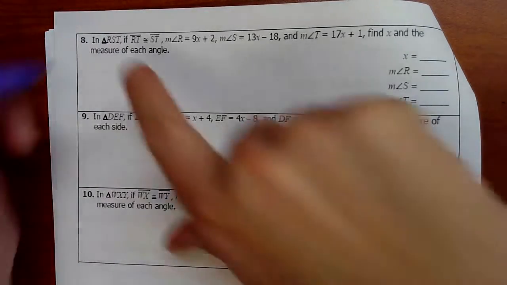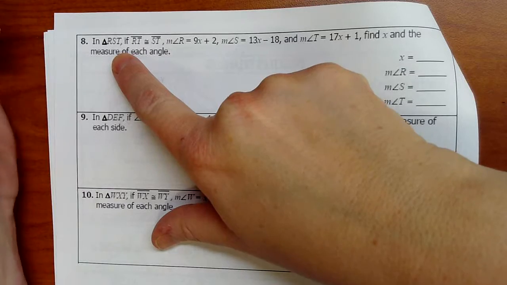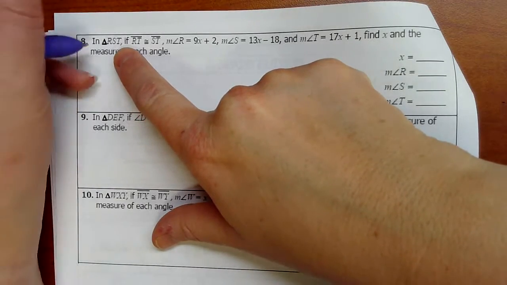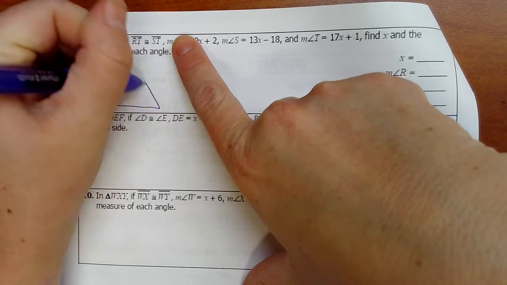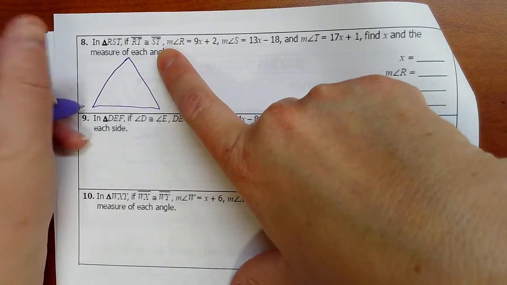So for number 8, in the directions, we're going to draw the picture and label it as we go. It says in triangle RST. So we're going to draw a triangle, and we have to label it RST.